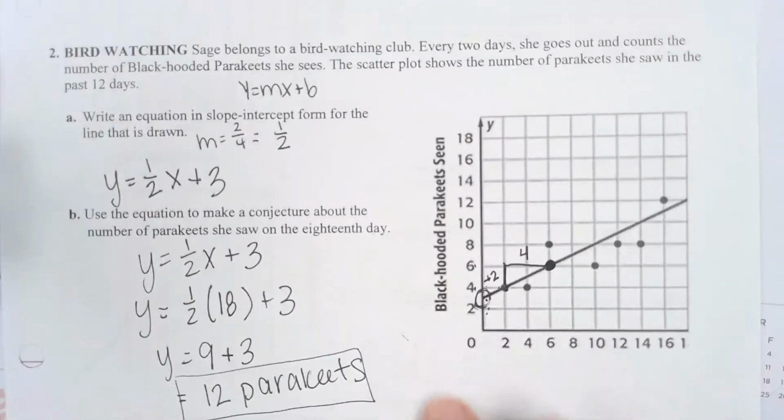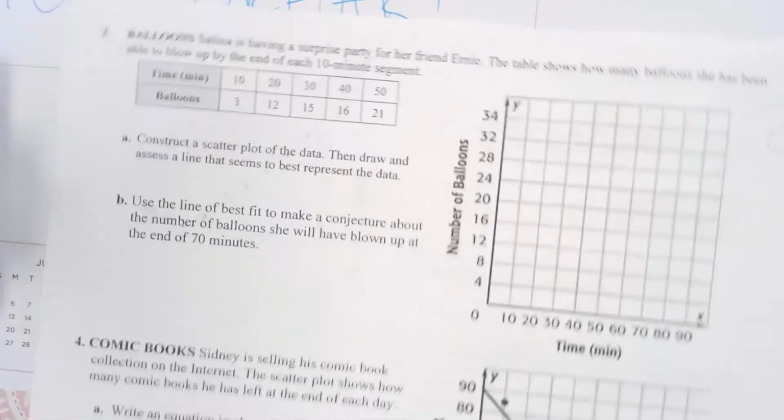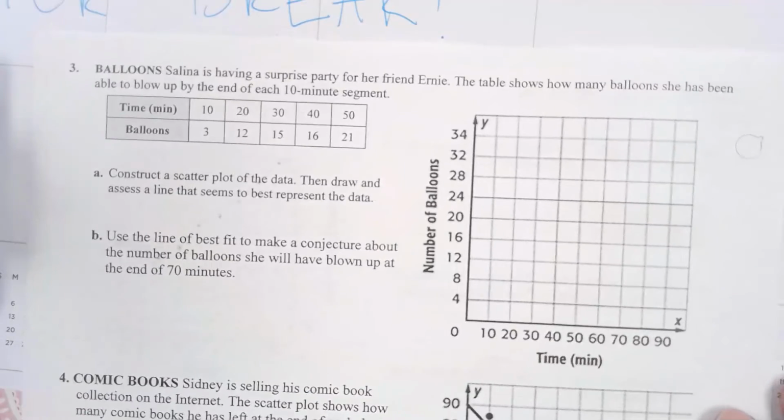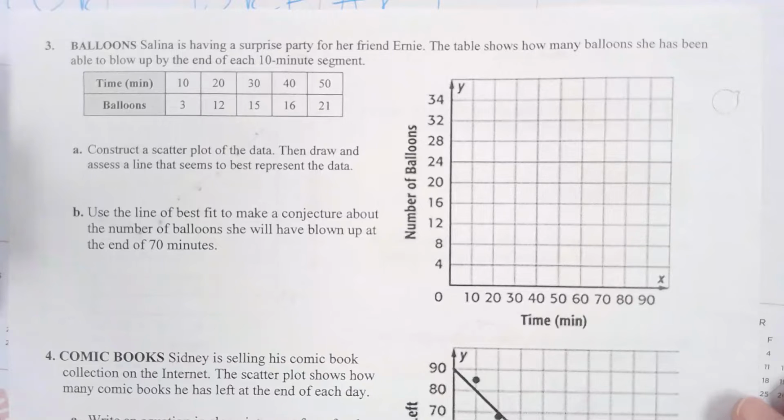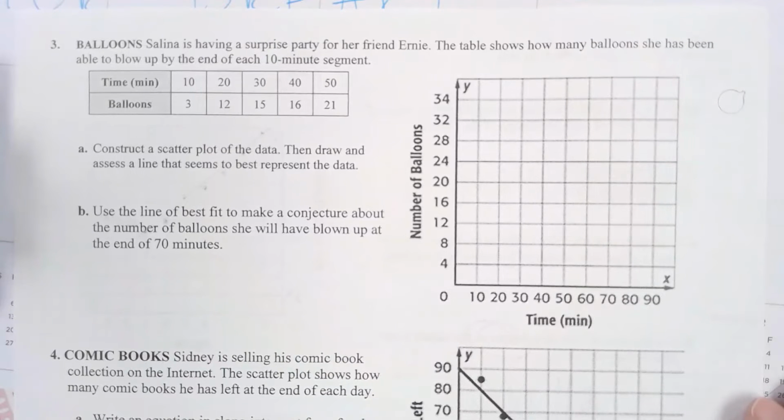All right, moving on to the back page here. So Selena's having a surprise party for her friend Ernie. The table shows how many balloons she has been able to blow up by the end of each 10-minute segment. Construct a scatter plot of the data, then draw and assess a line that seems to best represent the data.